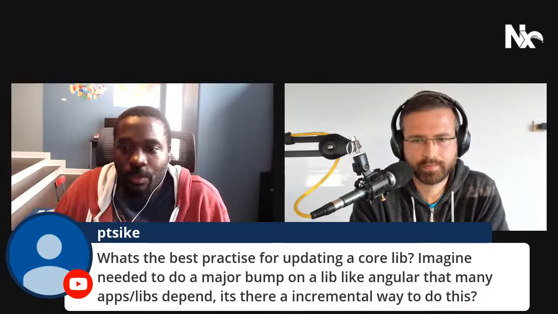So if you're wanting to upgrade your version of Angular, let's say you're on version 7 or version 8, then you're not going to have a version 8 and a version 9 of Angular within your monorepo. You have to move everybody along at the same pace, because otherwise it's going to become more difficult down the road if you have those separate versions.